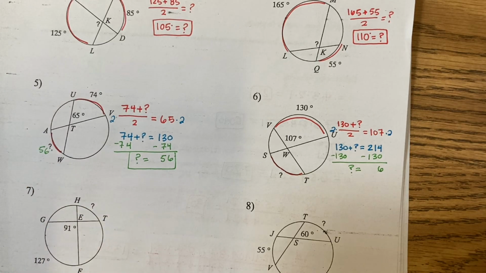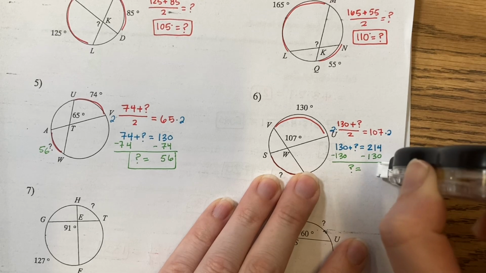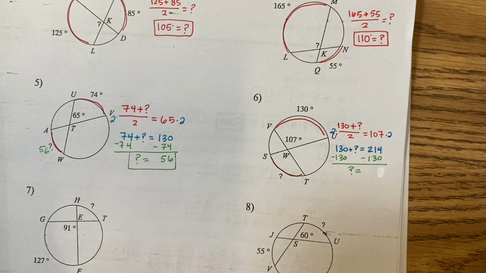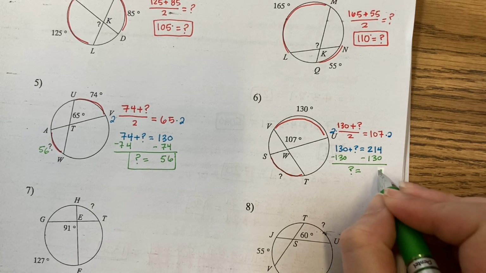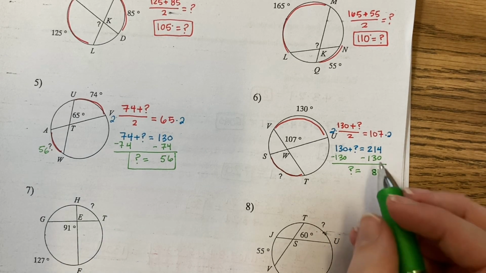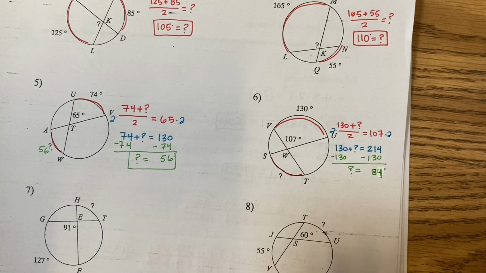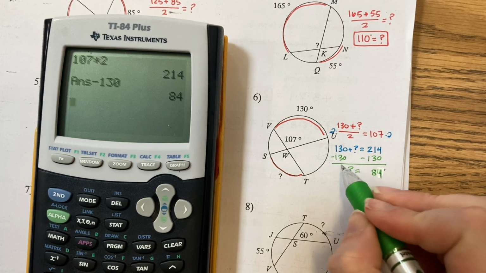It's not a 6. It's just 4. And it should be 84 degrees. So if I check it, I had 107 times 2 minus the 130. Whoa. Minus the 130. And that was our missing arc.